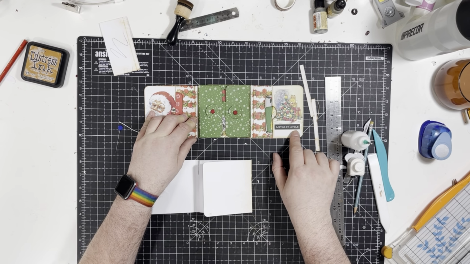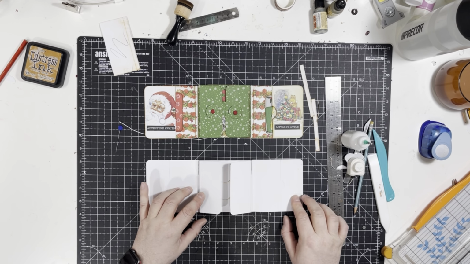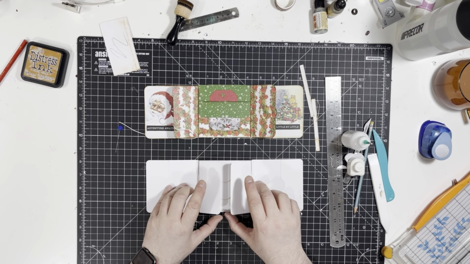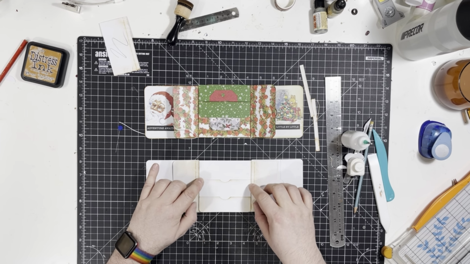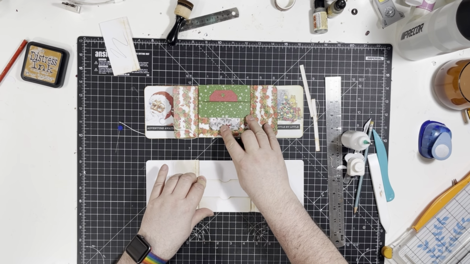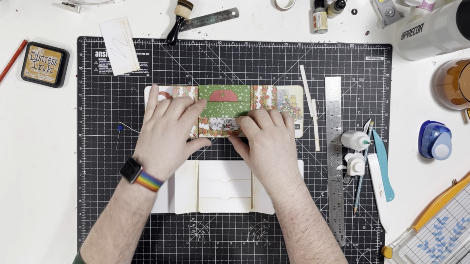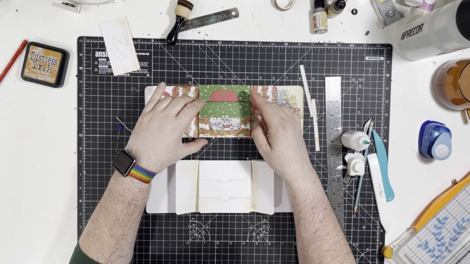Then we open this up, pocket on this side, pocket on this side. We've got the little doors here. Open that up, open that up. Okay. Then we've got a pocket on side here and a tuck here, but we've got two pockets simply because of the way that I did mine. I didn't. So this is a folded.